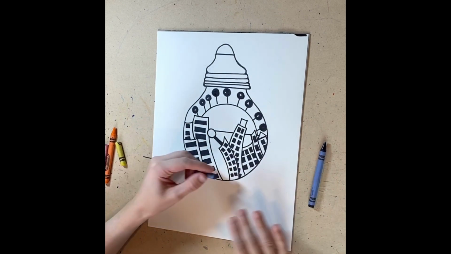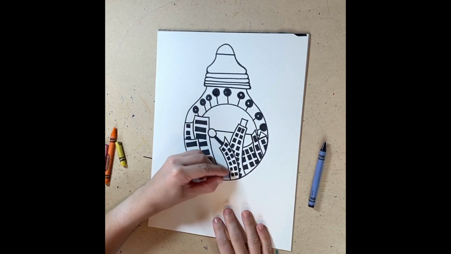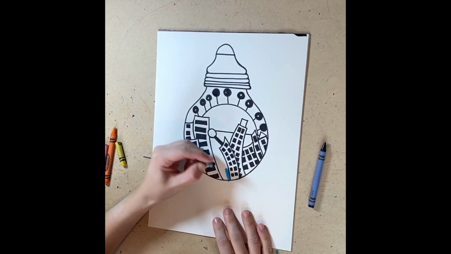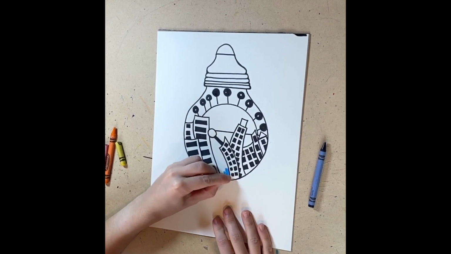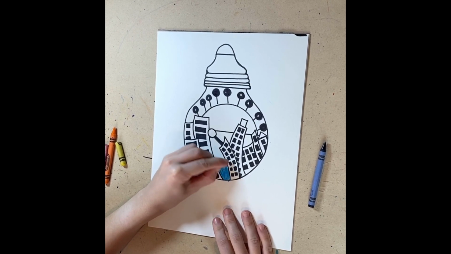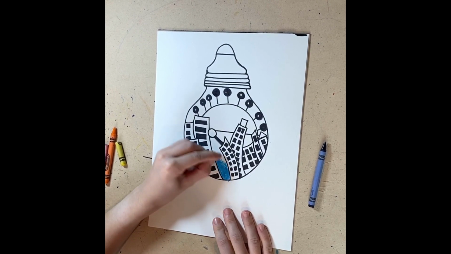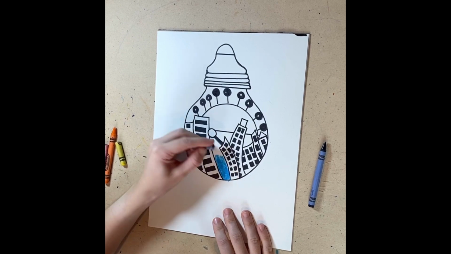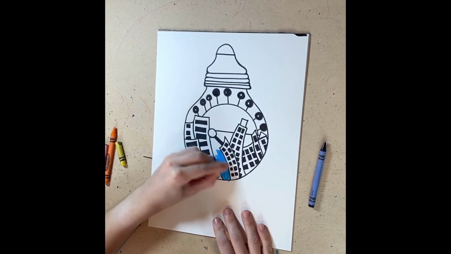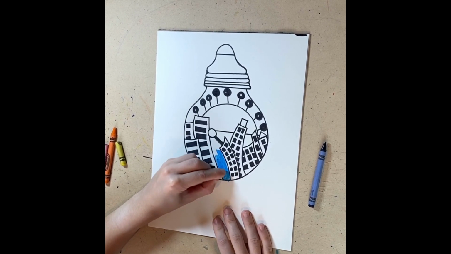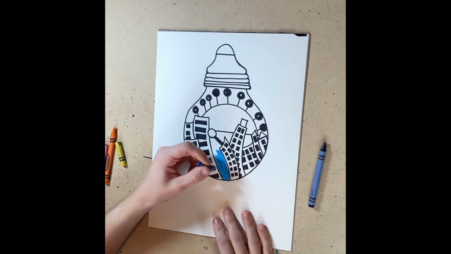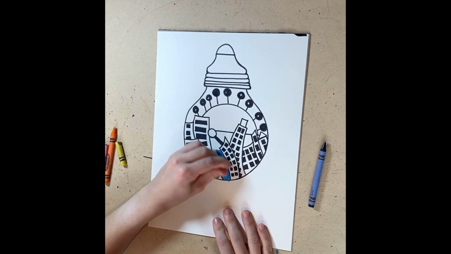I'm going to start off with the light blue on the bottom of my light bulb here. And I'm going to gradually go up. And you want to make sure that there's no white spots when coloring.